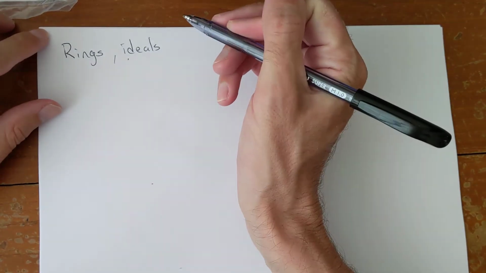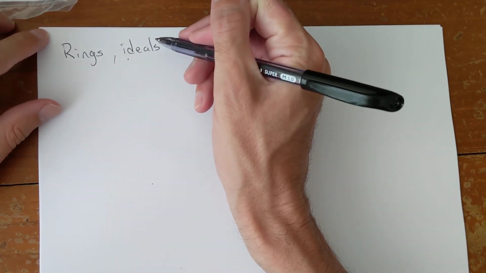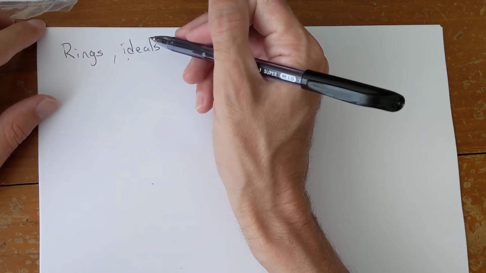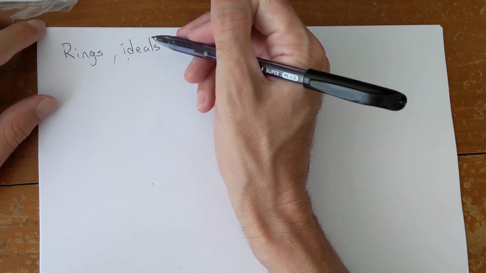That's better. Okay, so a ring is just, for us, commutative, meaning xy equals yx. It has an element 1, and you multiply and add things in it.